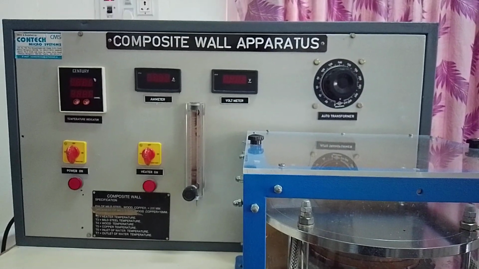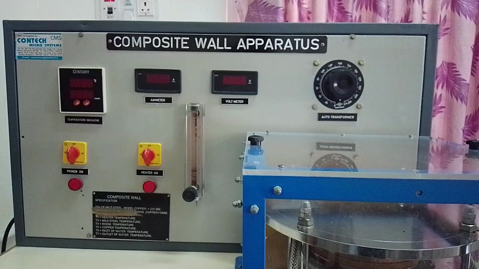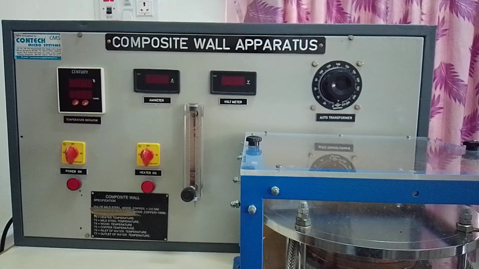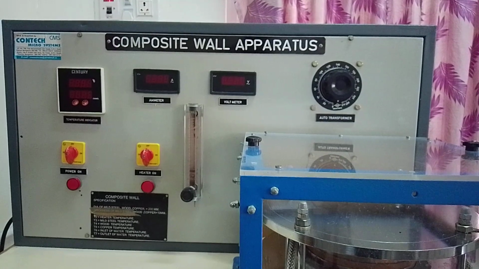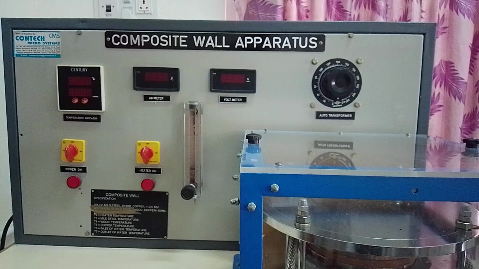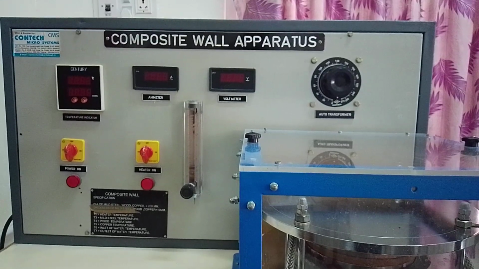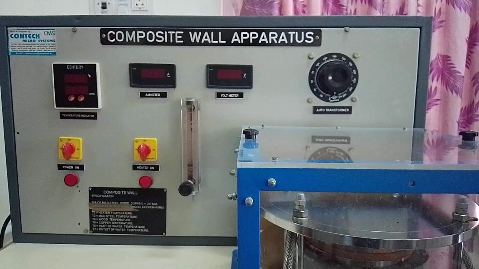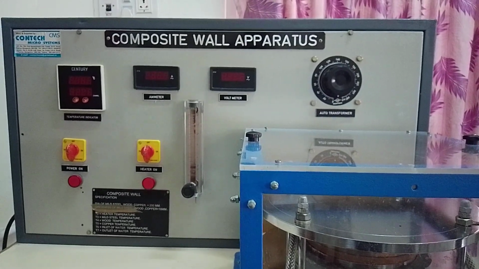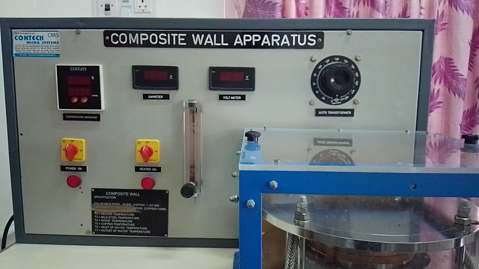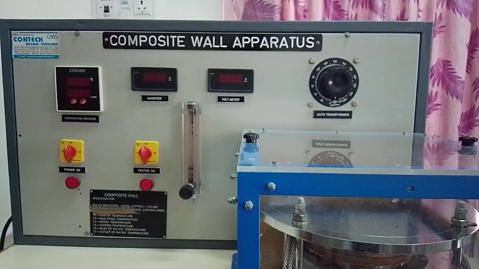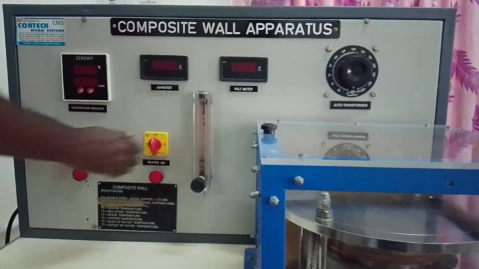For a composite wall, the thermal resistances are connected in series and the total thermal resistance is equal to the sum of the resistances of the individual layers. Thus, the overall heat transfer coefficient of the composite wall is represented by the capital letter U, which is equal to 1 / (A × R total), where R total is the total thermal resistance and A is the cross section area of the composite wall. Now let us see the experimental setup.